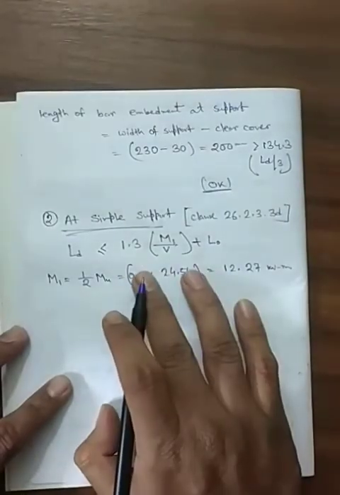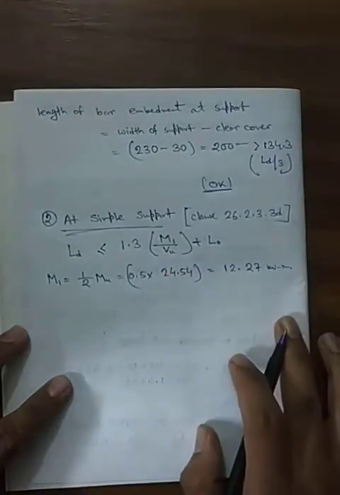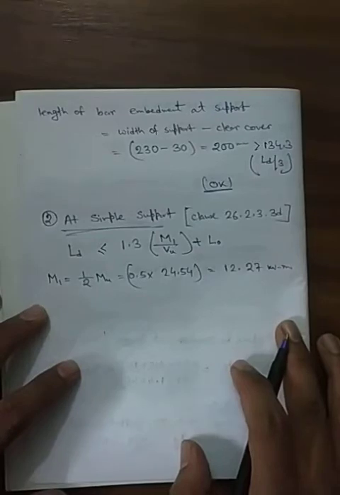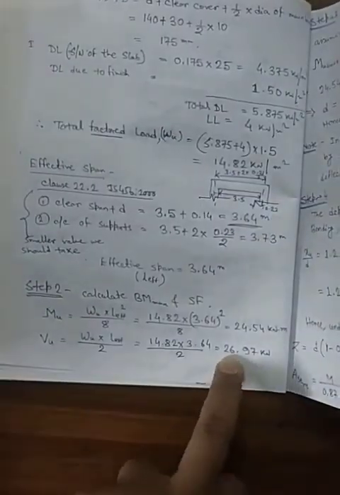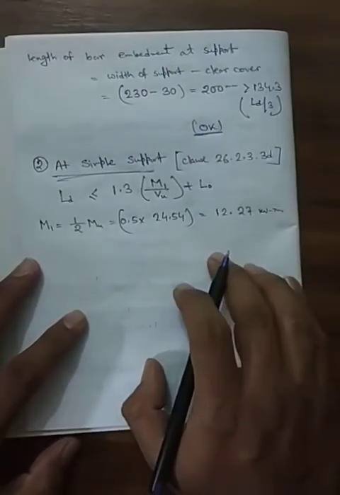So M1 is sorted. Now what is V? V is nothing but our shear force, which we signify as Vu also. Vu is 26.97 kilonewton, as we calculated earlier. And there is a new term, L0. What is L0?